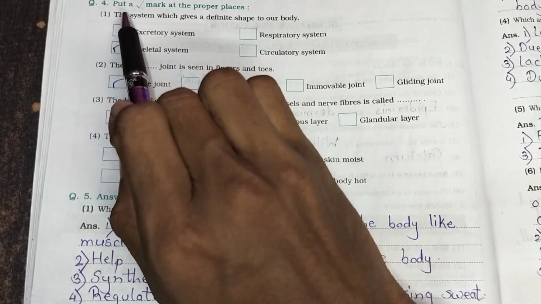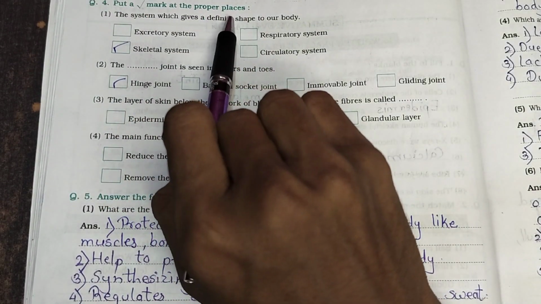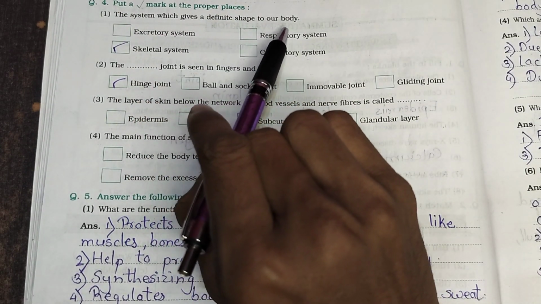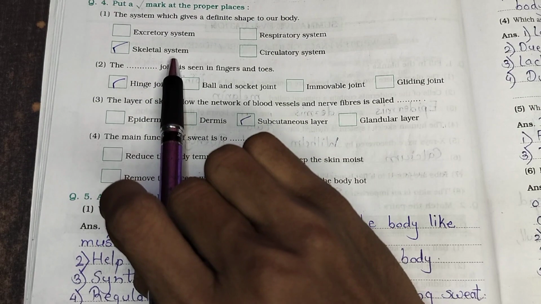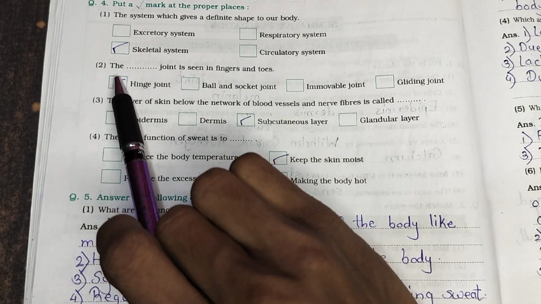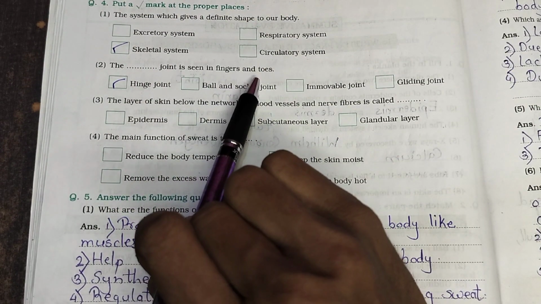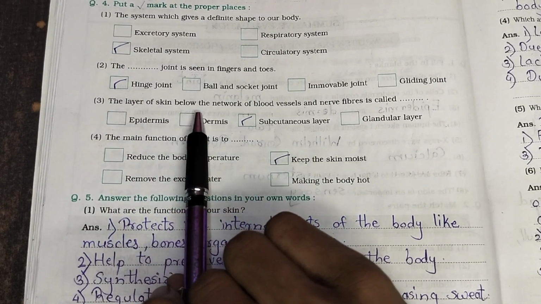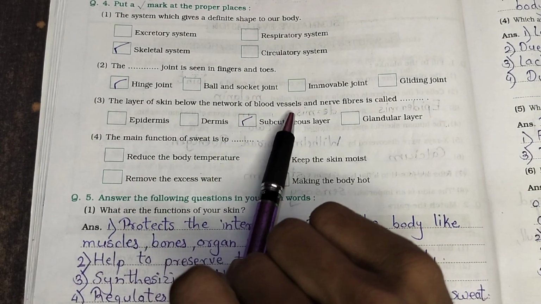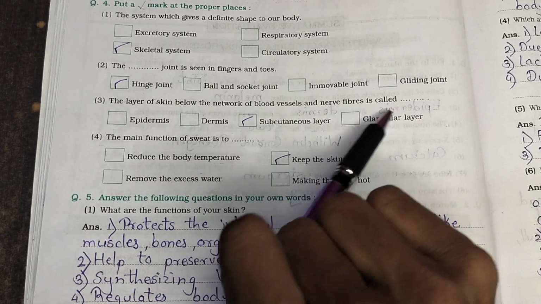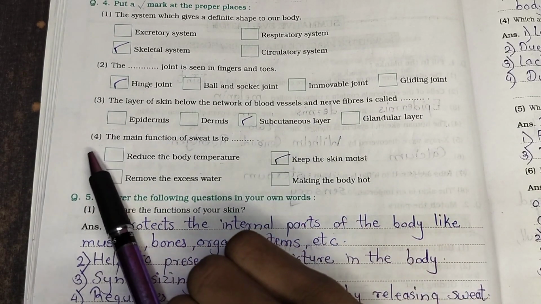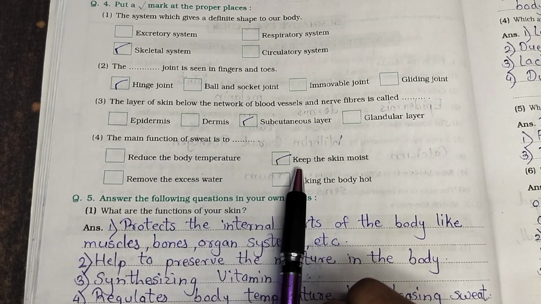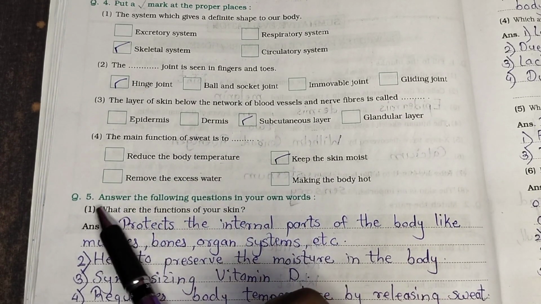Question number 4. Put a mark at the proper places. First, the system which gives a definite shape to our body, skeletal system. Second, the joint seen in the fingers and toes, hinge joint. Third, the layer of the skin below the network of blood vessels and nerve fibers is called subcutaneous layer. Fourth, the main function of sweat is to keep the skin moist.